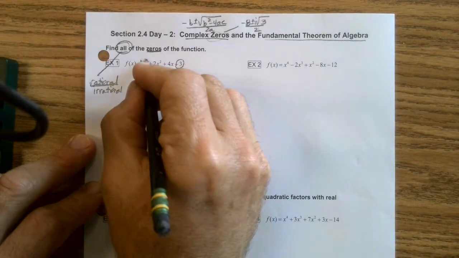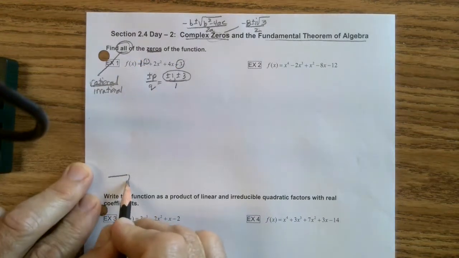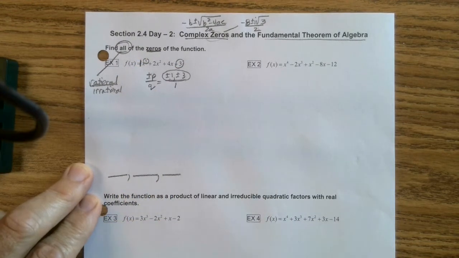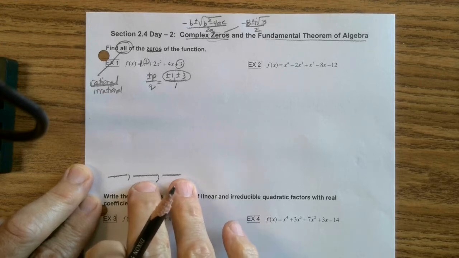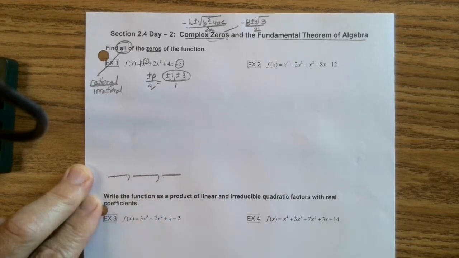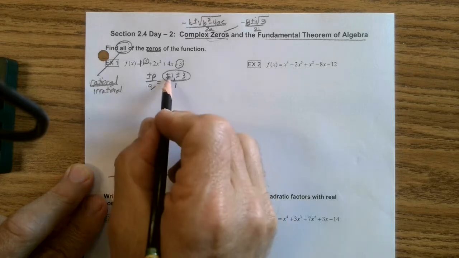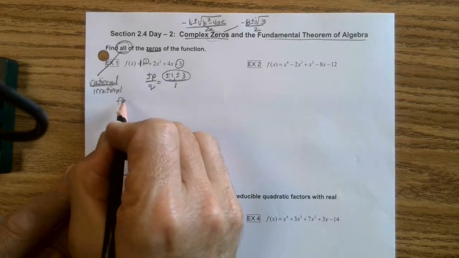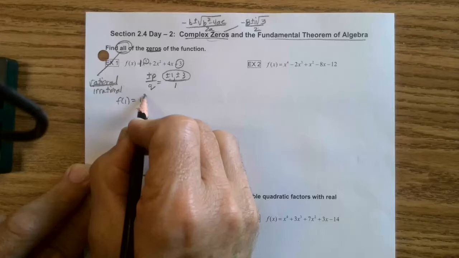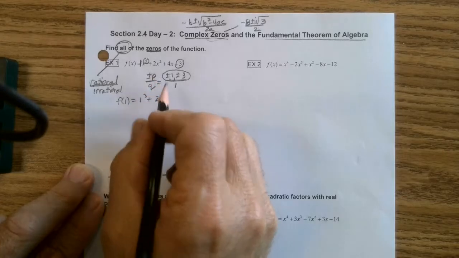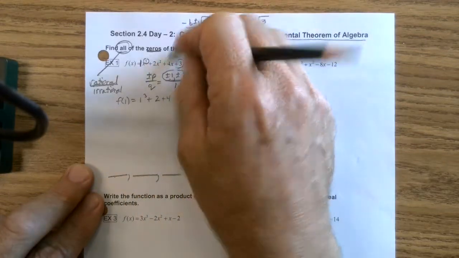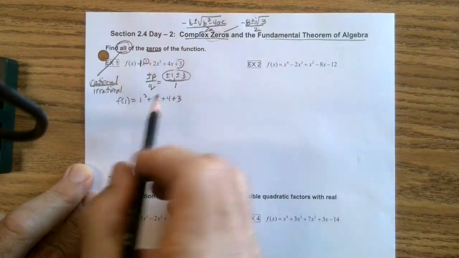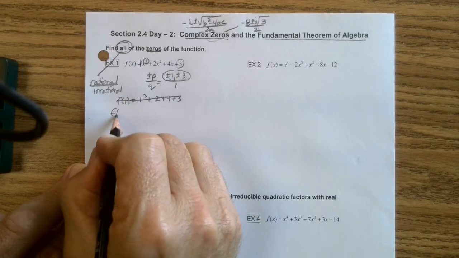By the way, I know this is a 3, so I'm not done until I find 3 roots. Now I might find 1 rational, 2 complex, or 2 rational, 1 complex. I mean, you're not sure. So we start by figuring out, all right, let's see if 1 works. Plug it in: 1 cubed plus 2 times 1 plus 4. I think that's a plus. Yep, plus 3. As you can see, it's all positive, so that's not going to give us a 0.